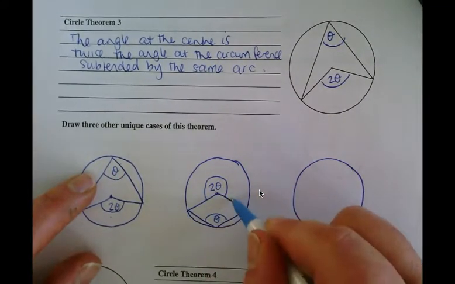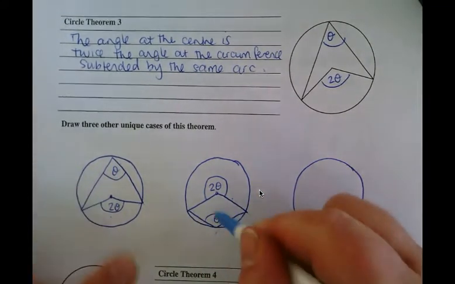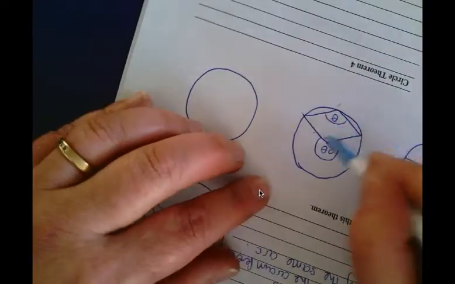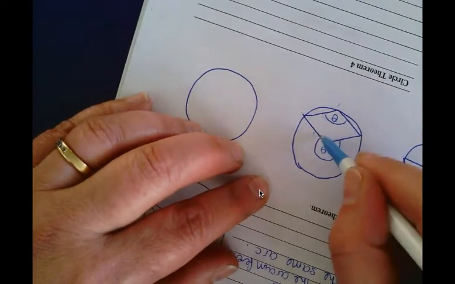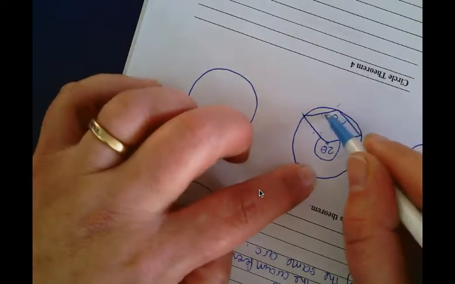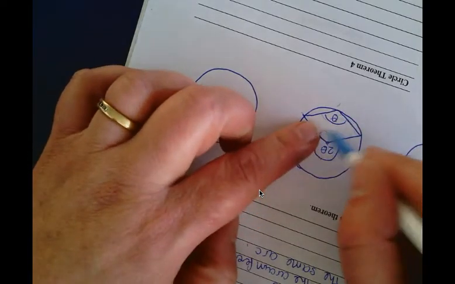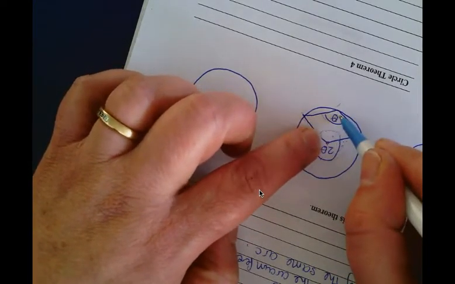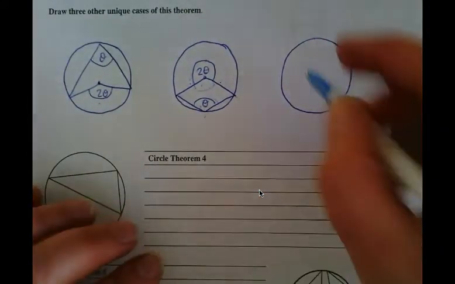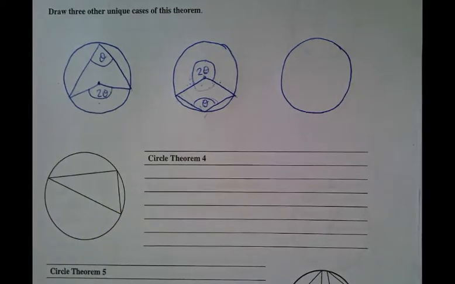This angle is sort of above it, or you would turn your page over. If I turn my page upside down, look, that's under that angle. This is under that. You can't have one in and one out; they've both got to be underneath. You can't have this other one inside and that one there. All right? That's the second scenario.